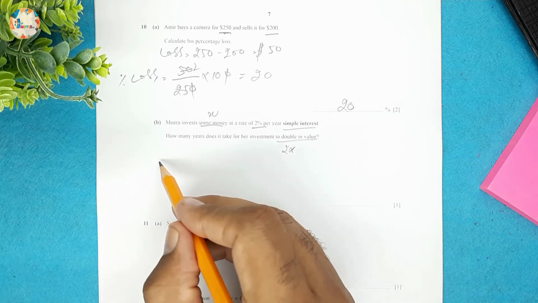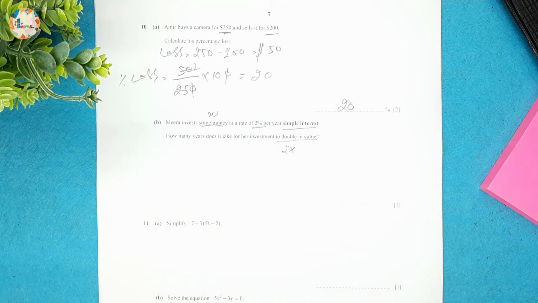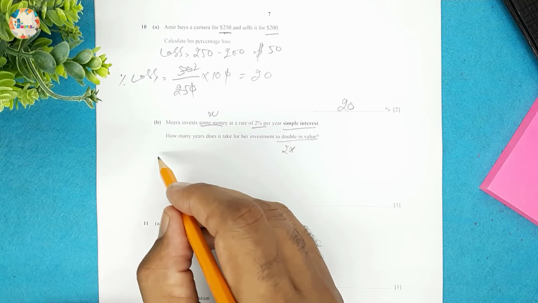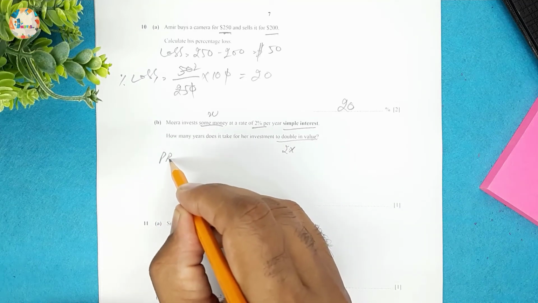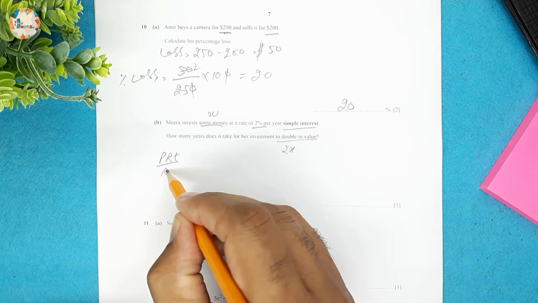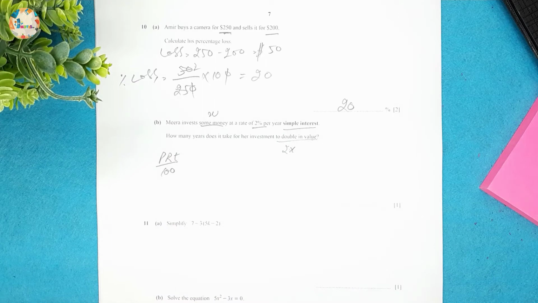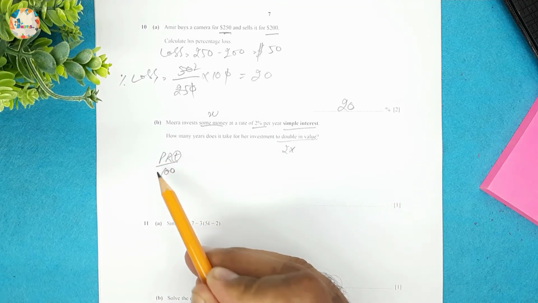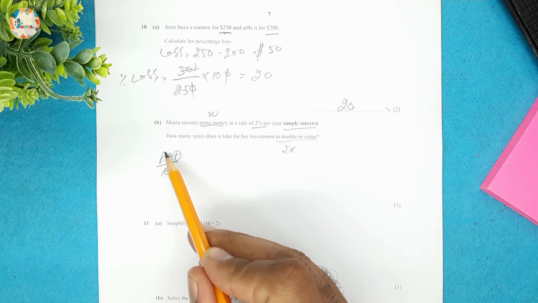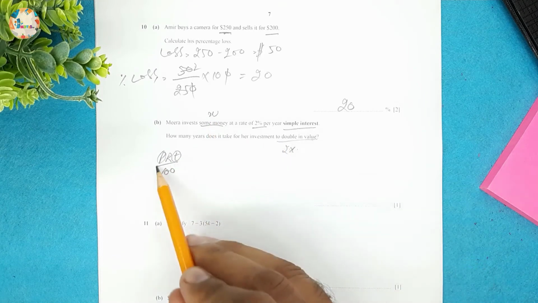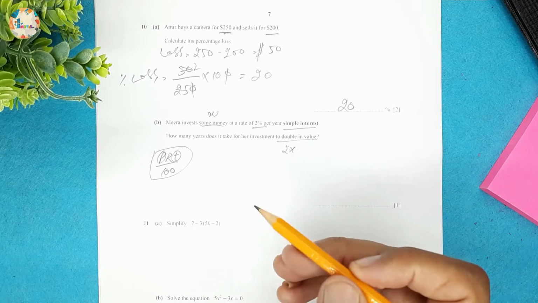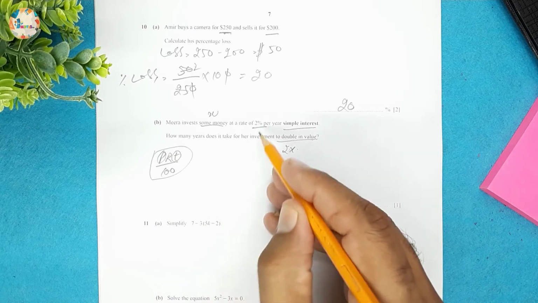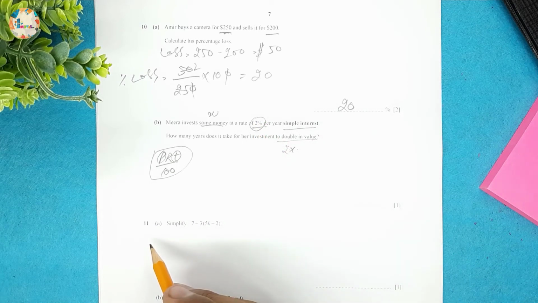So we can find it by the simple interest formula. We know PRT over 100. Basically this is the simple interest formula. Basically we don't have the t value also, and the principal amount is also x and 2x. So instead of using this formula, the simplest way is like this, which is basically the percentage.